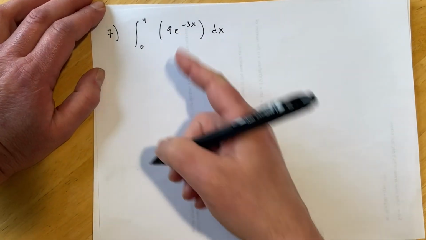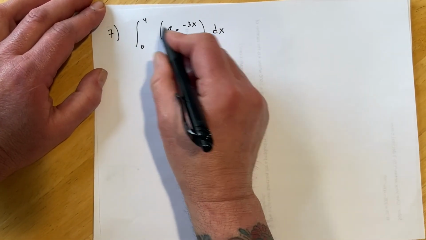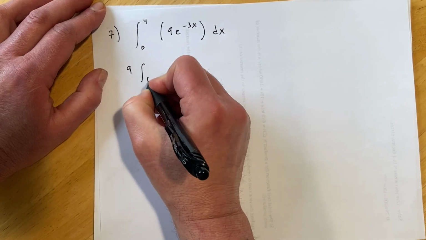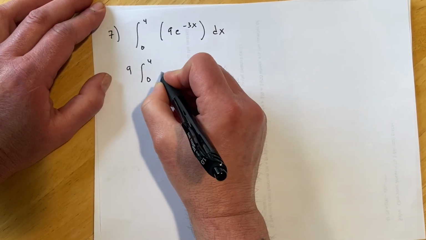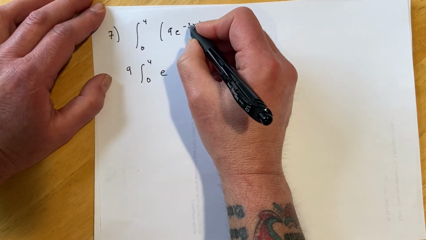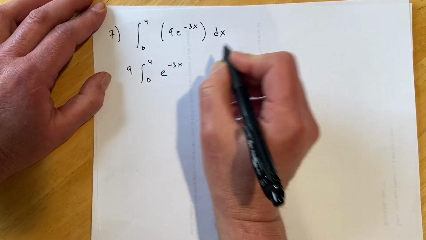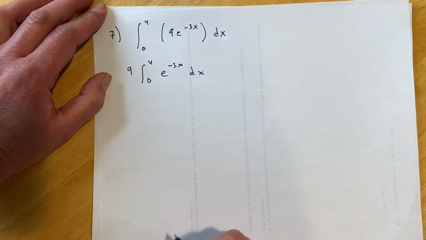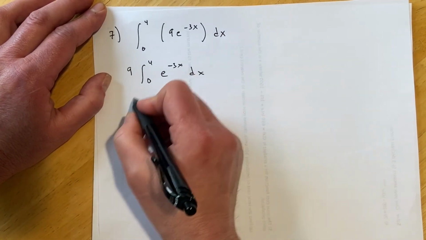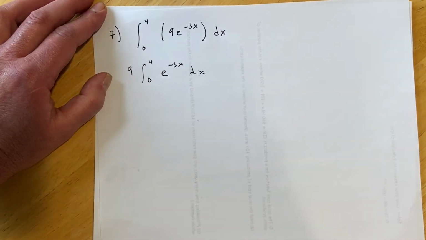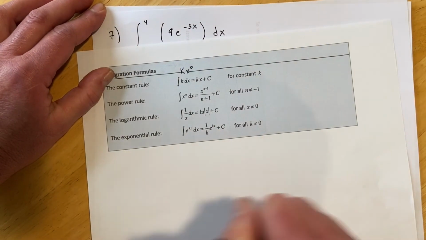Okay, and so then this last one, let's get the 9 out front, 0 to 4. E, we got this, this time I think I will just do the shortcut this time. The last time I did this the long way. So here I'm just going to do, when I integrate this, I'm going to use that.